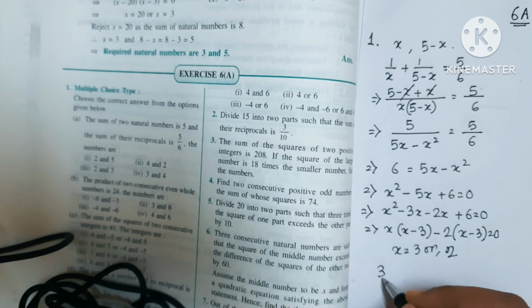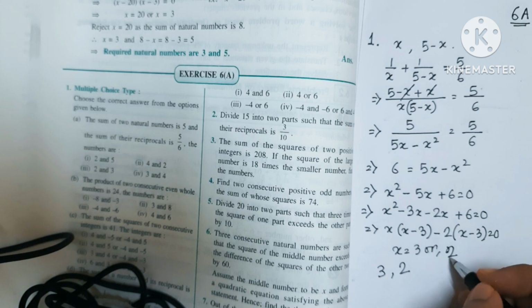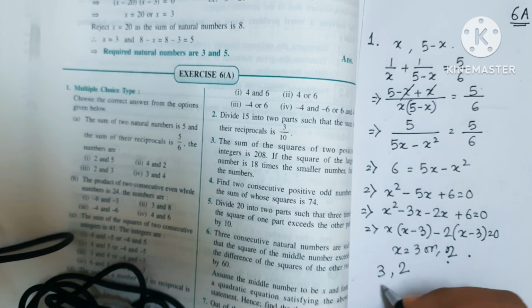If one number is 3, then the other number will be 2, and if one number is 2, then the other will be 3. So these two numbers will be 3 and 2. So option 3 will be the correct answer.